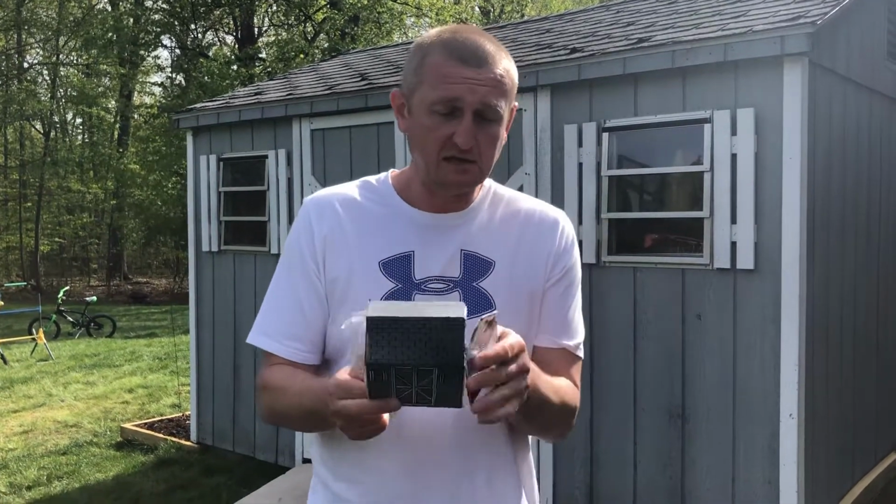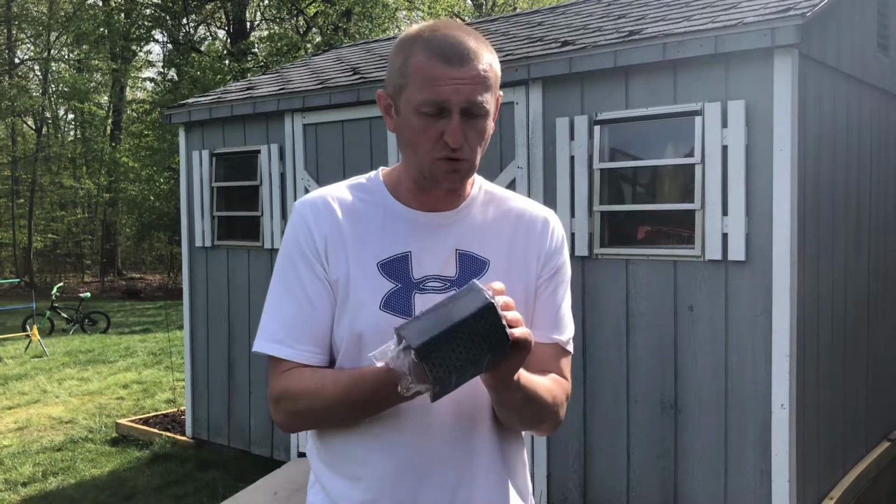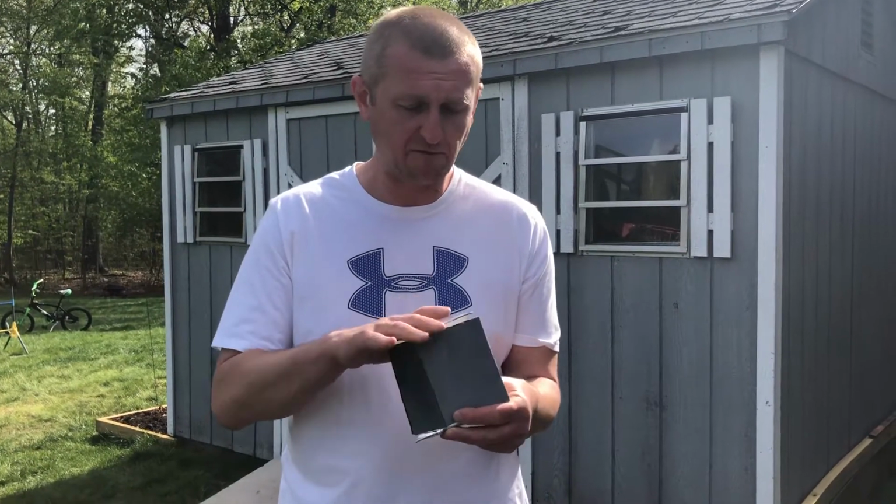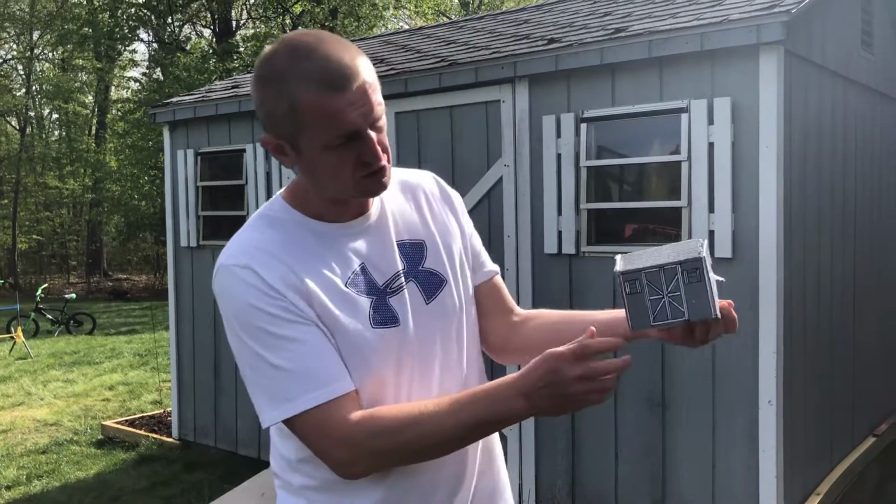Made this thing, right? See, I used tape. You can use glue, you don't have to use tape. Glue probably would work even better. I just decided to use tape for this one. Alright, and you build the shed. So, see, the shed will be built.